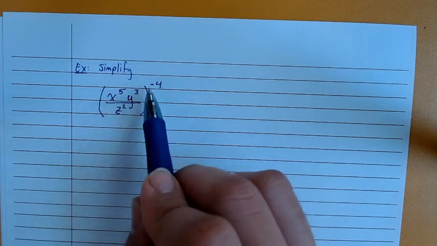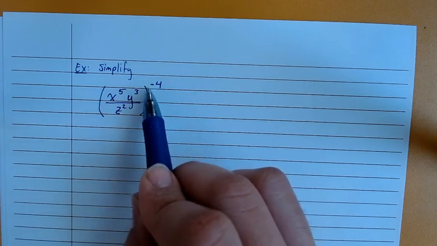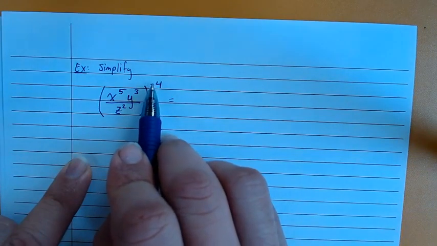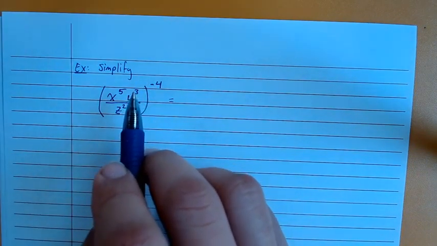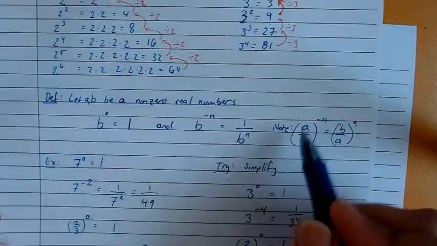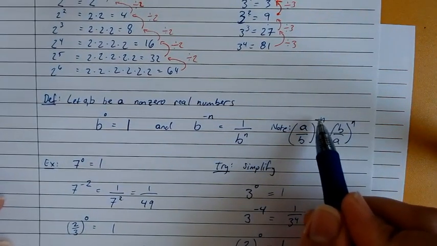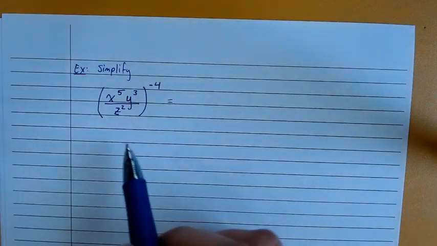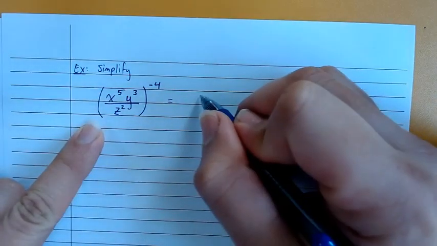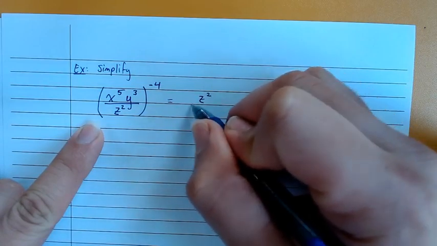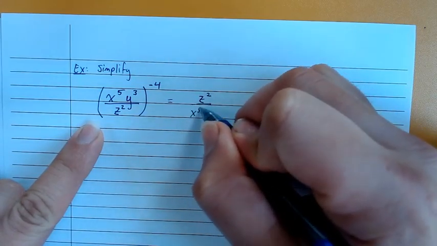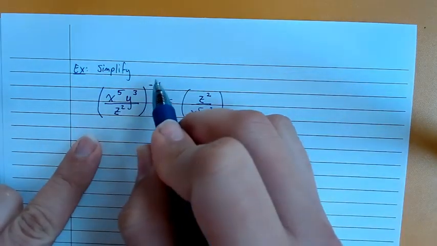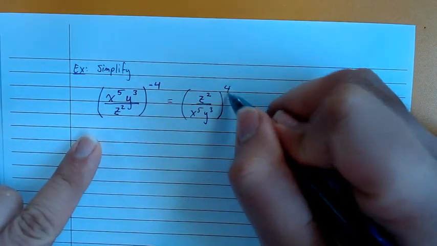before we do that, we're going to go ahead and reciprocate. Because you have a negative power here, and based off of what we saw, whenever you have a fraction with a negative power, you can reciprocate and then only worry about a positive power. So that's what we're going to do. We're going to go ahead and reciprocate. That z squared comes to the top. This x to the fifth and y to the third are now part of the denominator. And once we've reciprocated, this power is now a positive 4.